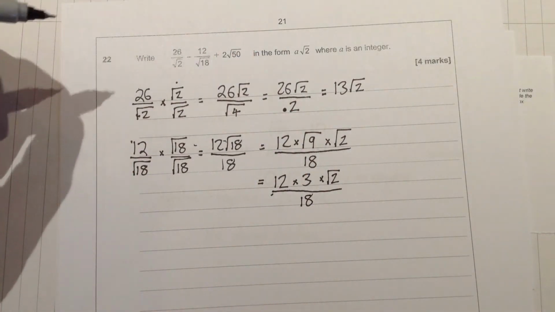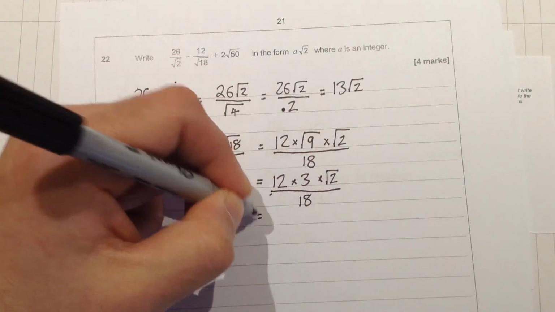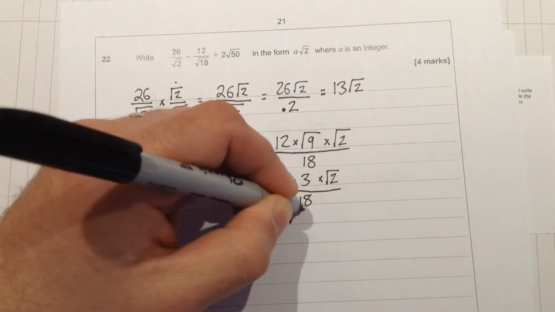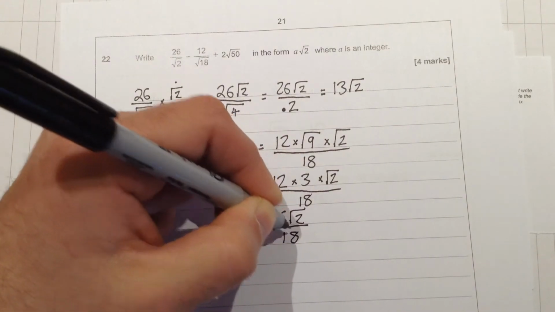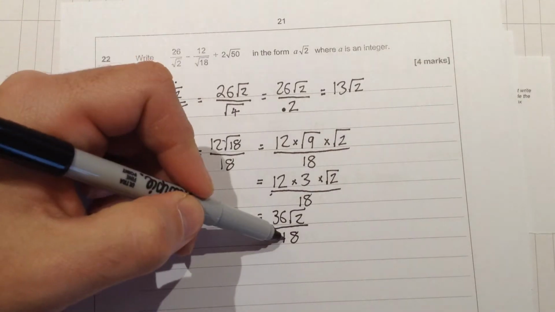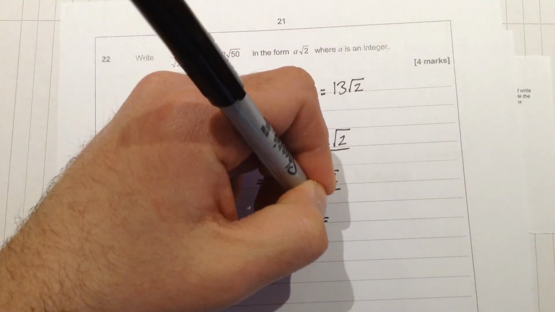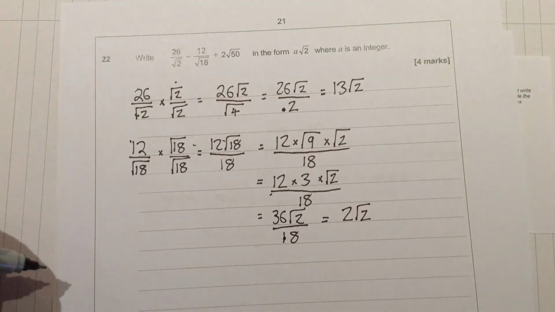Now just neatening this up, we get 12 times 3, well that's 36. So we get 36 root 2 over 18. There's one final step of simplifying I can do here. 36 over 18 is actually 2. So finally this comes out as 2 root 2.